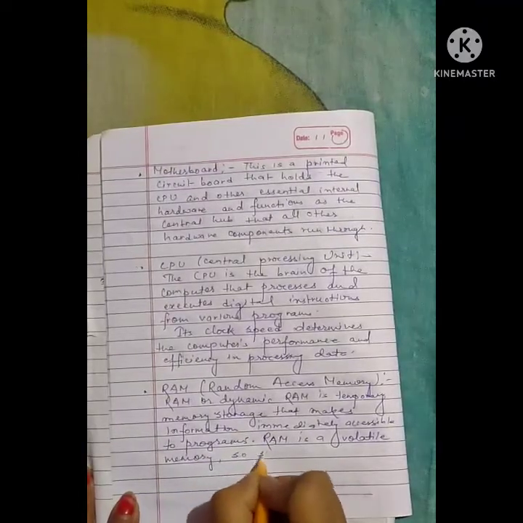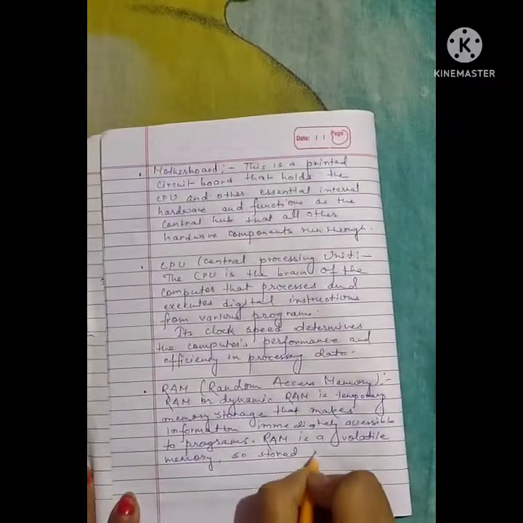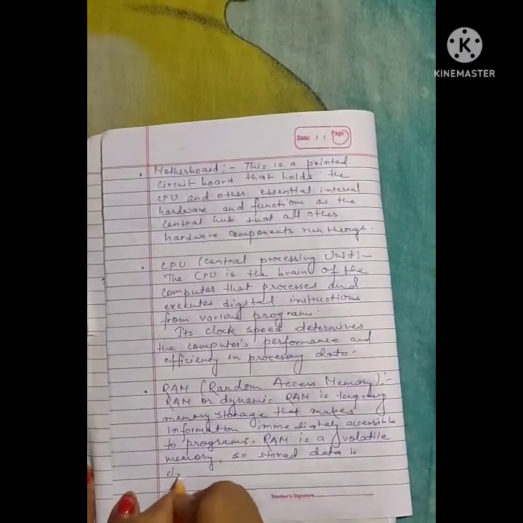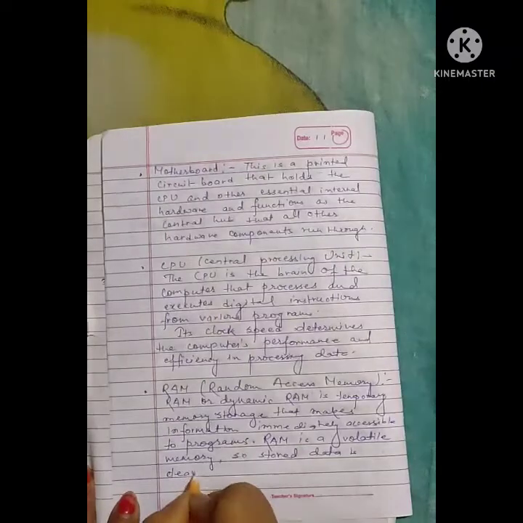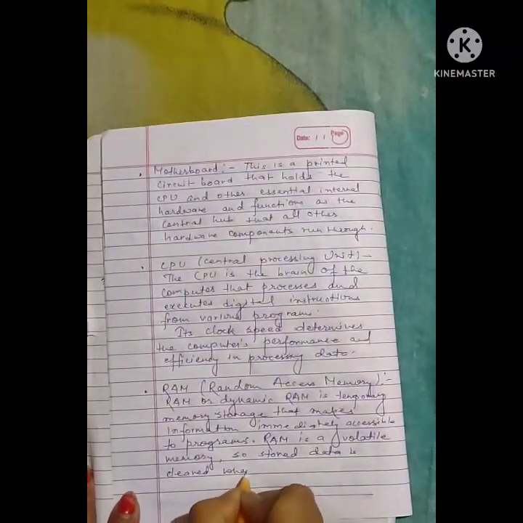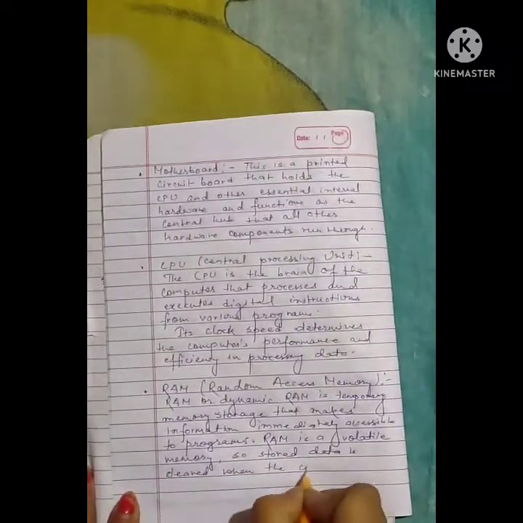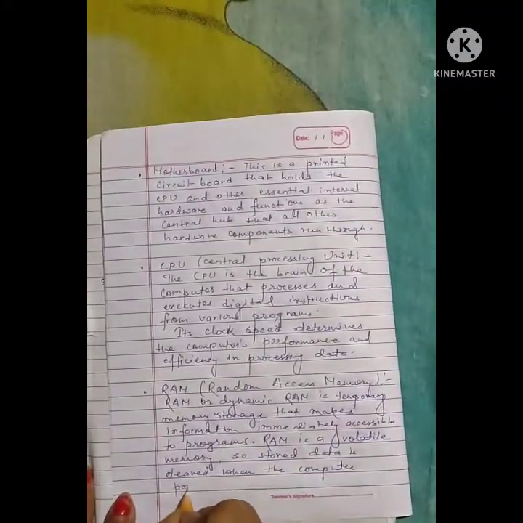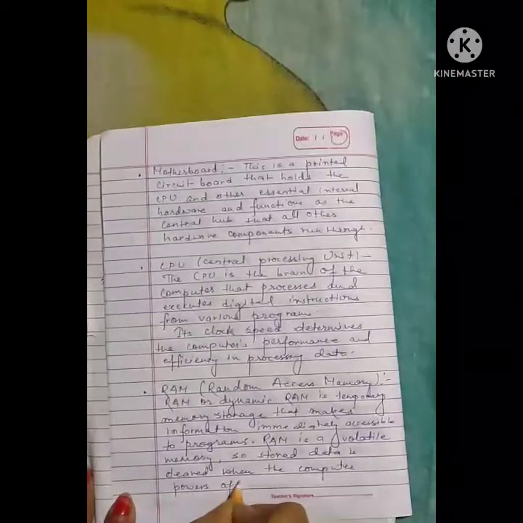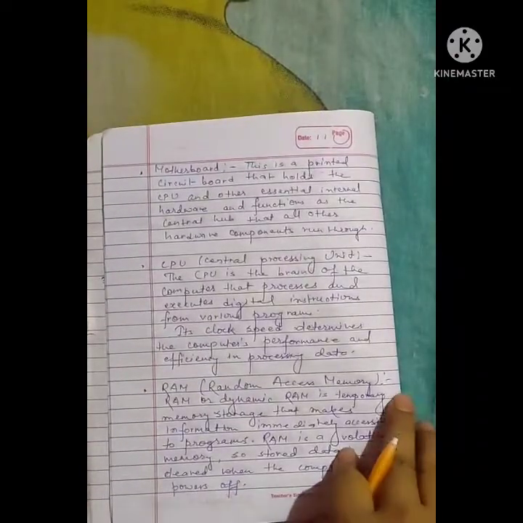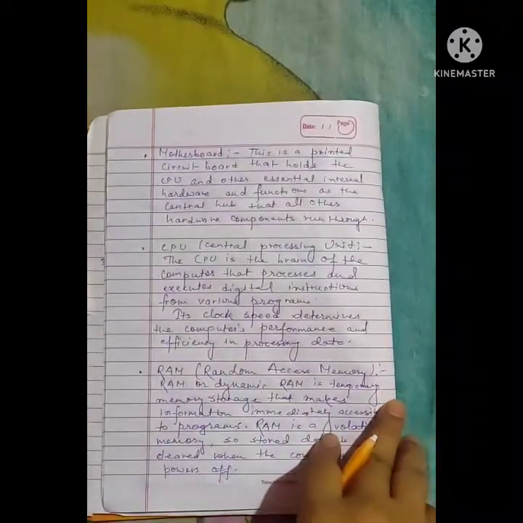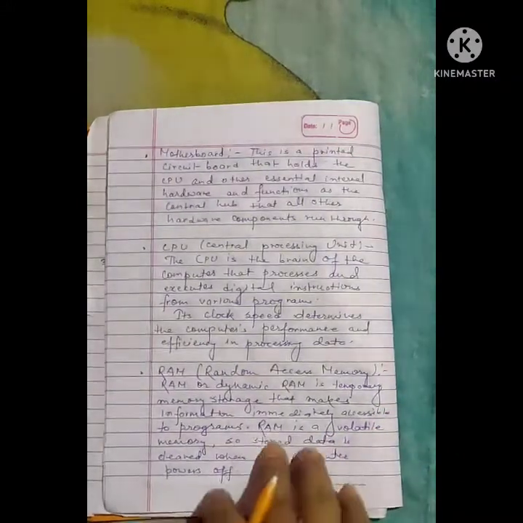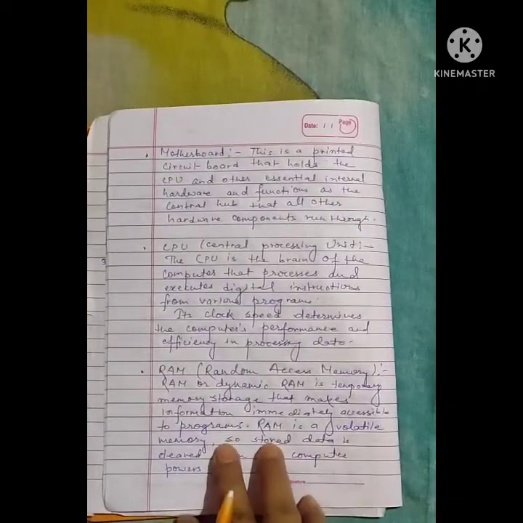The stored data is cleared when the computer powers off. As I told you, the data that is stored in RAM is not permanent, because as soon as the electricity is off, it is automatically erased. So this memory is also called the volatile memory.